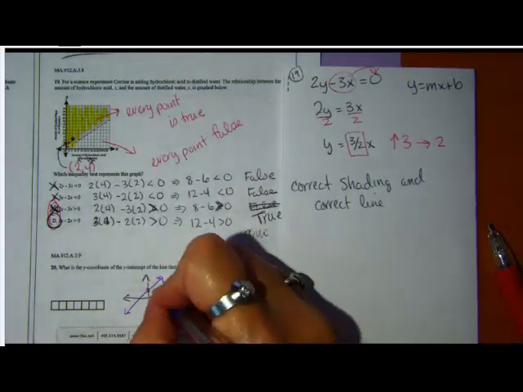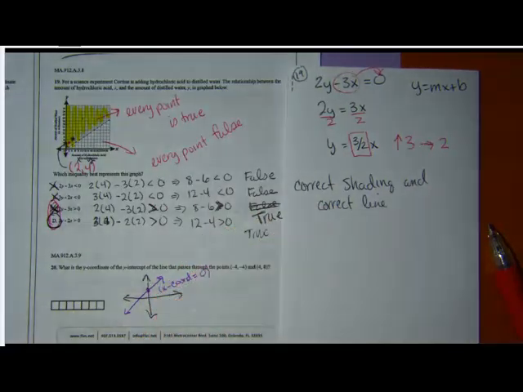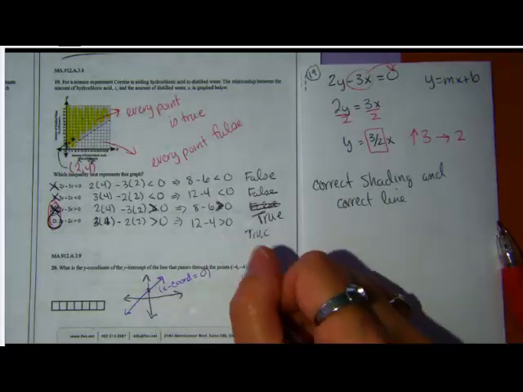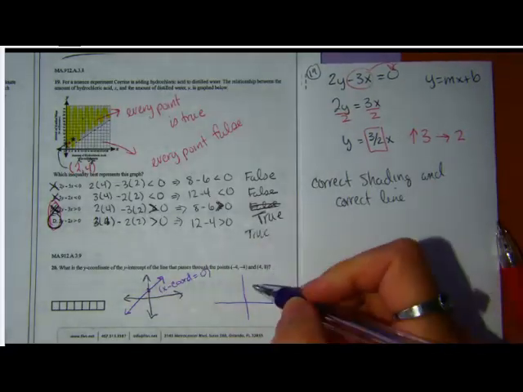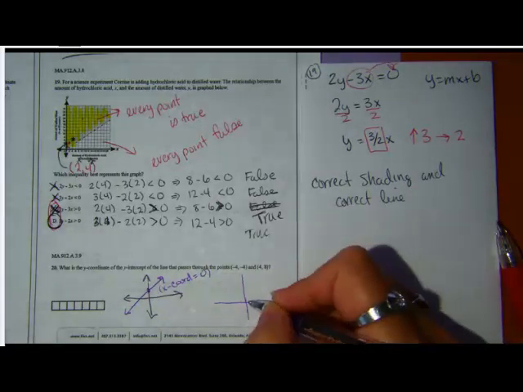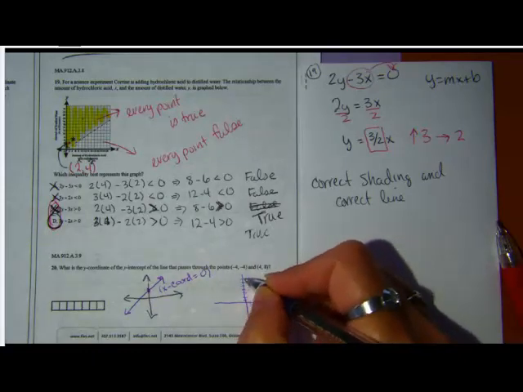Okay, the x-coordinate is always 0 on the y-intercept. What we have to do is figure out, if I have this line that's occurring, and I'm at 1, 2, 3, 4, 1, 2, 3, 4, 5, 6, 7, 8.